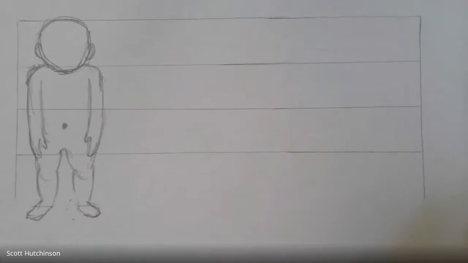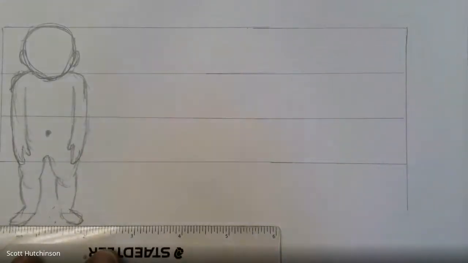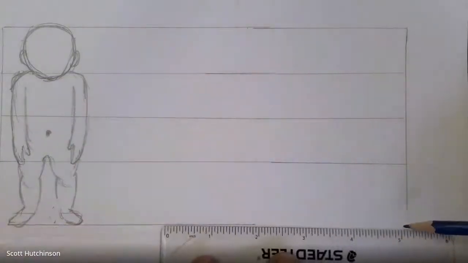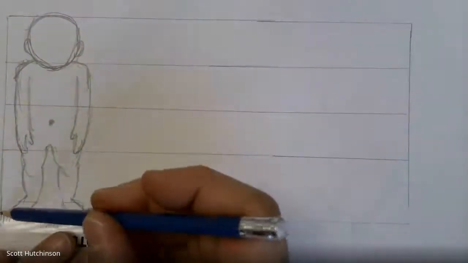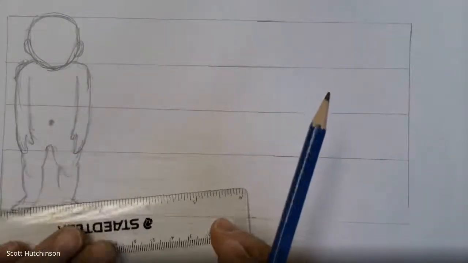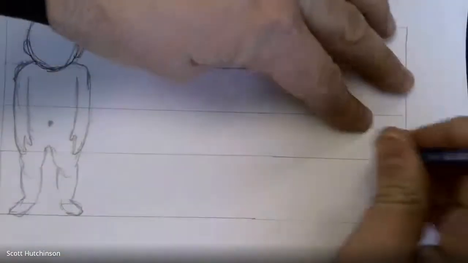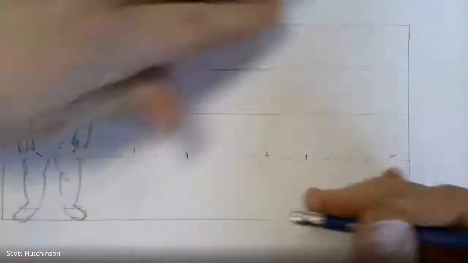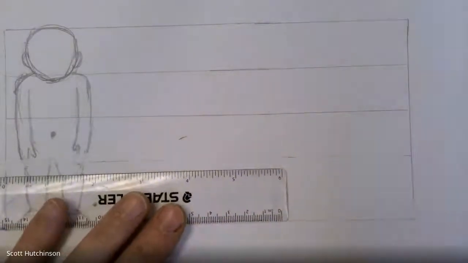That's why we do the one body proportion first, because then we can adjust our planning lines to fit the proportions of the other bodies. Okay, that feels pretty good. This line should be a little bit closer to the knees.